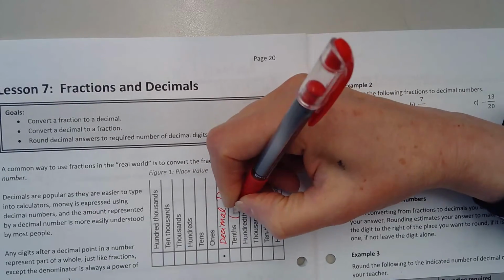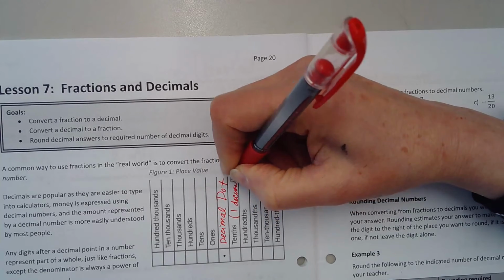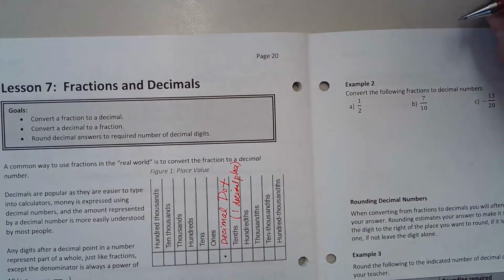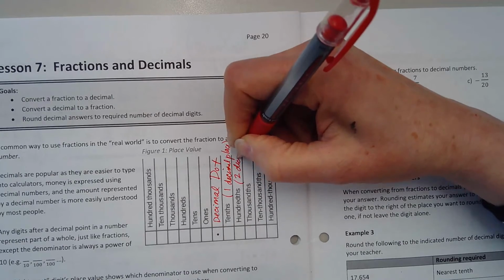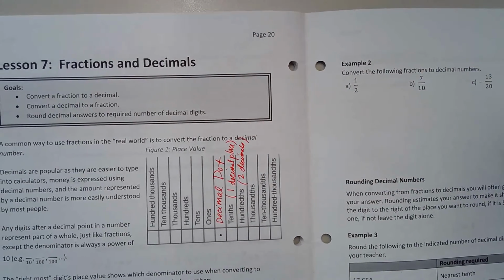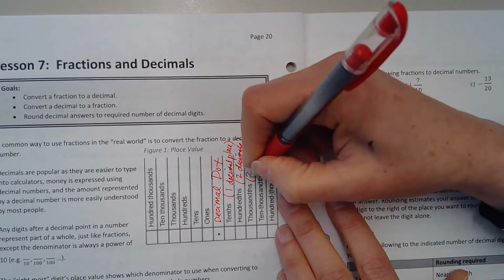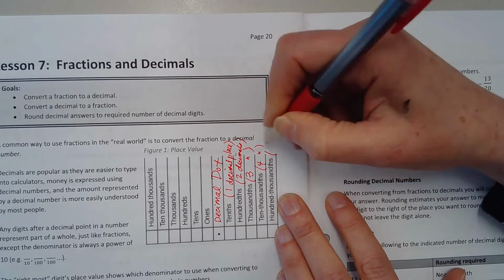If you're asked to round to the tenths, you're being asked to use one decimal digit. This is 2 decimals. Sometimes your teacher will say round to 2 decimals or round to the hundredths, but you should know both names. Thousandths is 3, ten-thousandths 4, and hundred-thousandths 5.